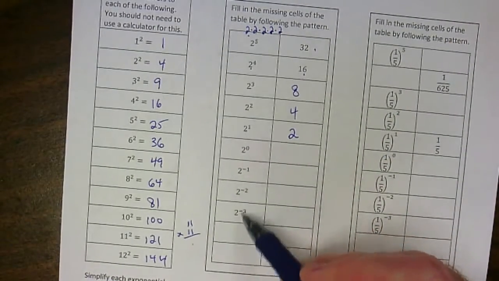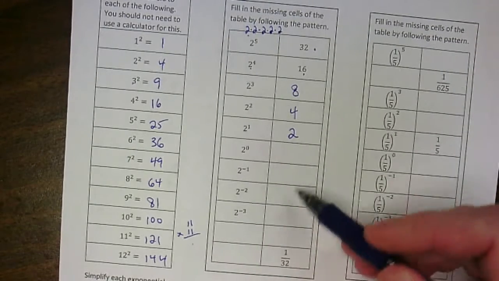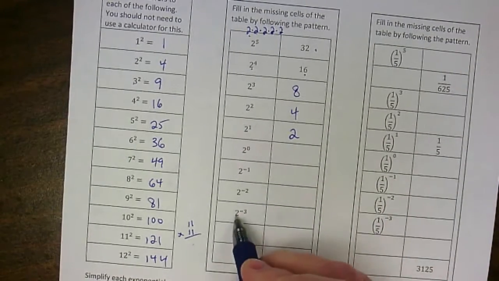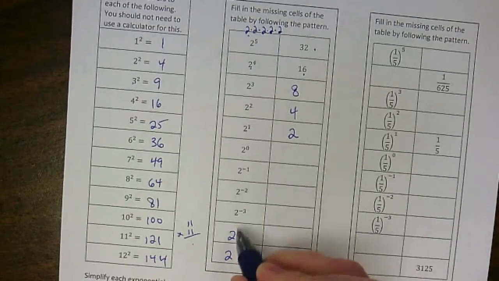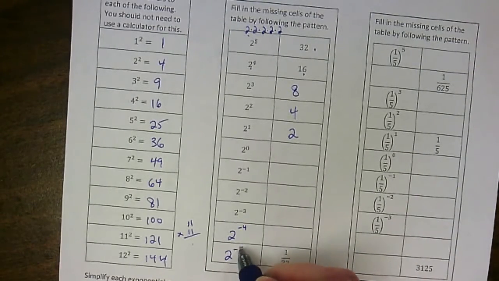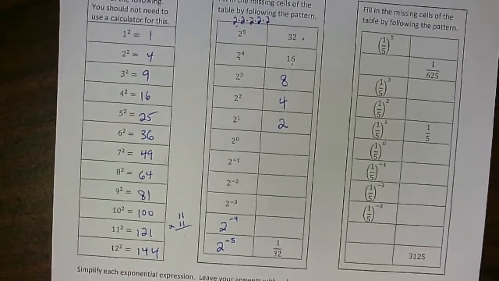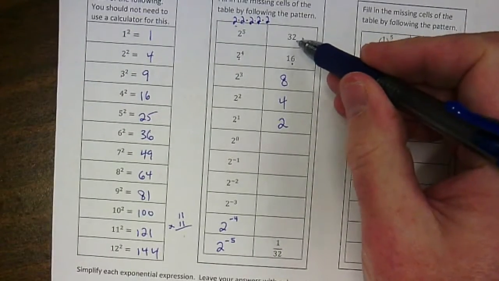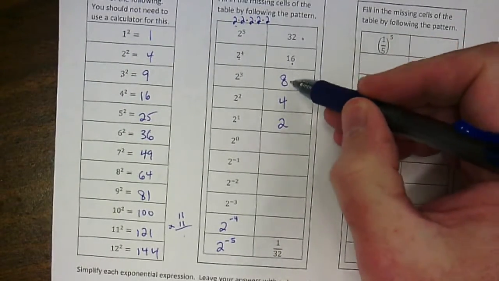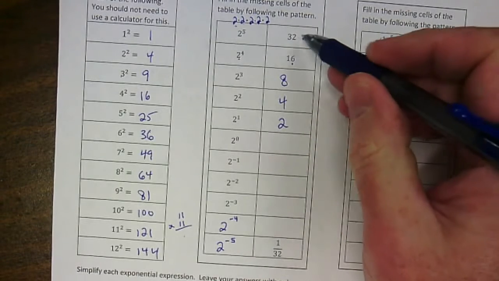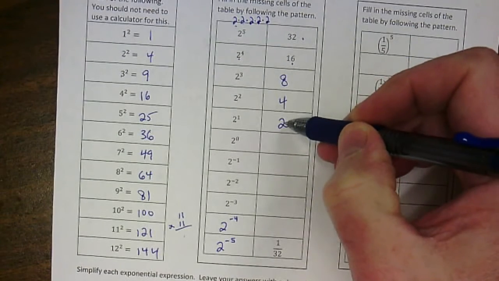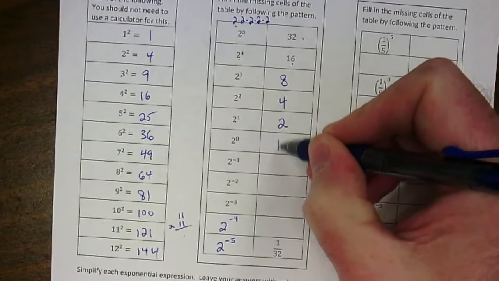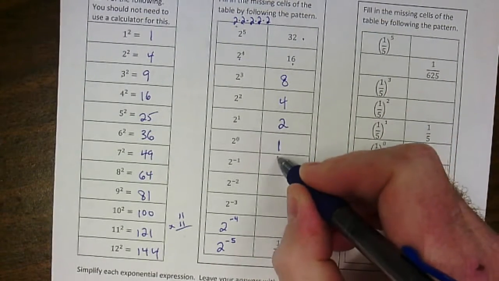And then be careful here. All right, some of you already know what's going to be happening. Let's just finish this pattern here. The base number is always a 2. It's the exponent that's changing. Look at the pattern. Doesn't this seem to be dividing by 2 every time? So let's continue that pattern. 4 divided by 2 is 2. What's 2 divided by 2? 1. What's 1 divided by 2?